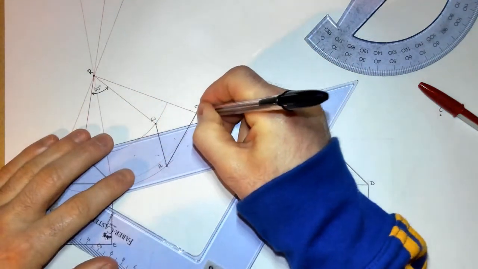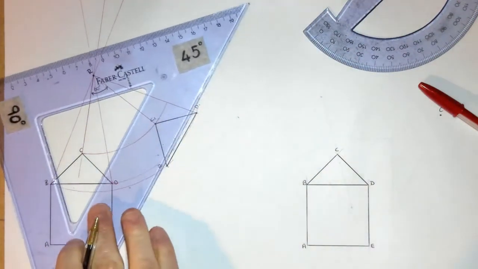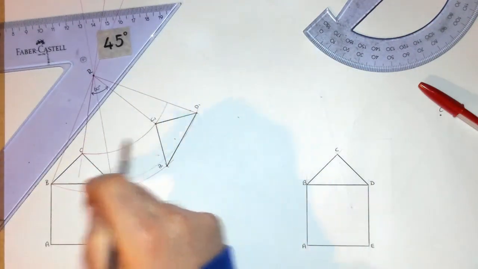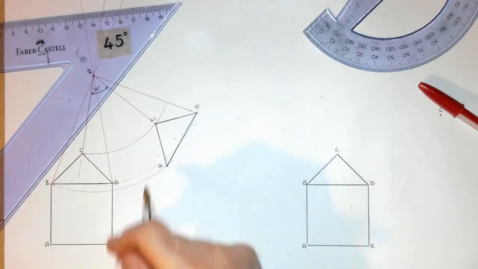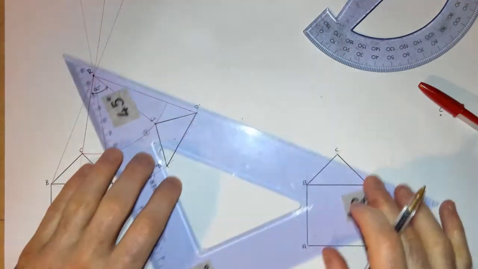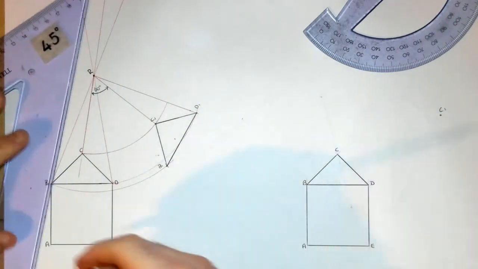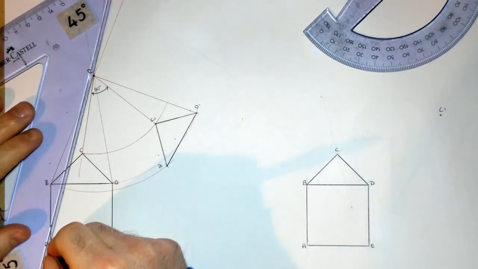And then at this point, okay, if I wanted, I could save myself a bit of time because I know the line BD is perpendicular to the line DE, so I could at this point then do a bit of rotating, get my angle there, but I'm just going to continue on. Okay, it would save time, but practicing the technique.